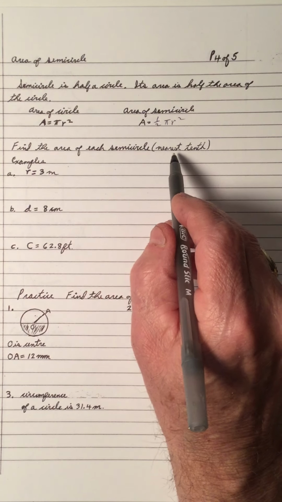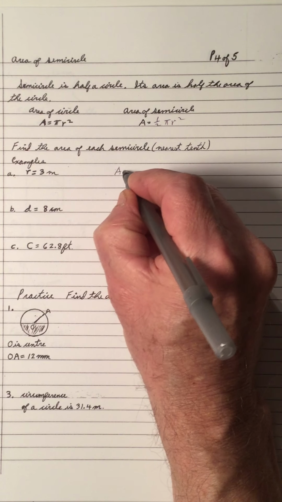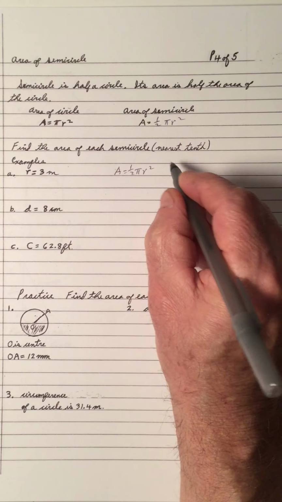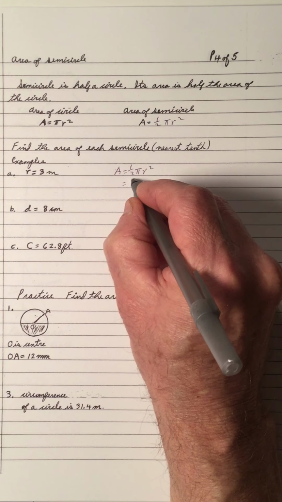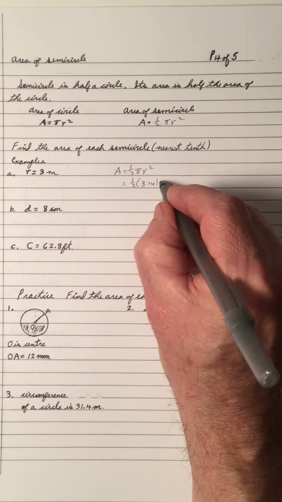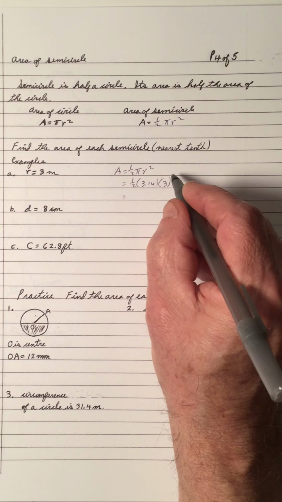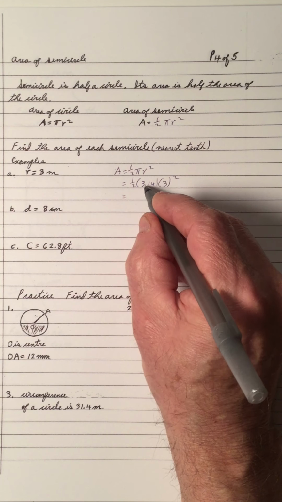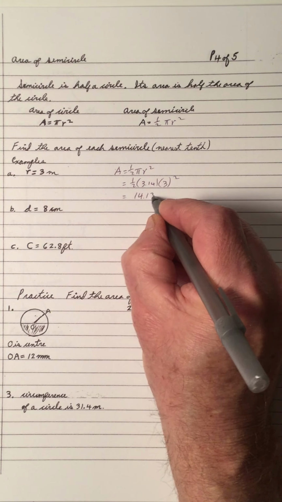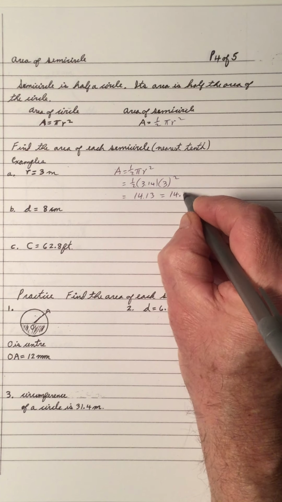Let's find the area of each semicircle to the nearest tenth. So if the radius is 3, the area of a circle is pi r squared, but we can put a half in front of it and we'll get a semicircle. So that's a half, pi is 3.14, and our radius is 3, so it's 3 squared. You can go 0.5 times 3.14 times 9 on the calculator, and you get 14.13. And you round that to the nearest tenth, you get 14.1.